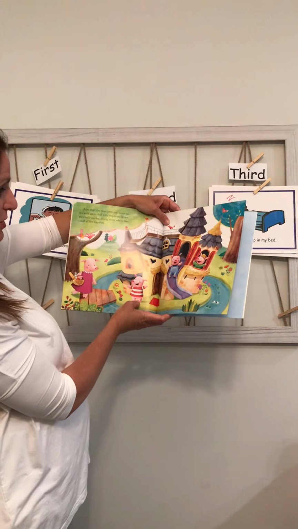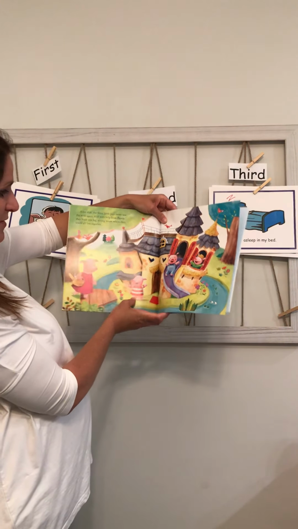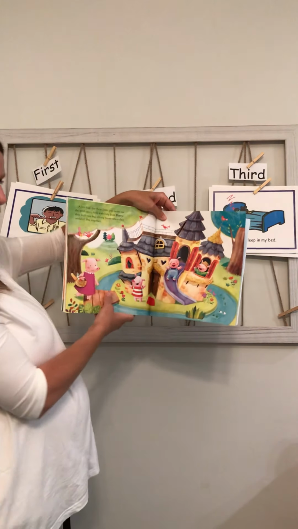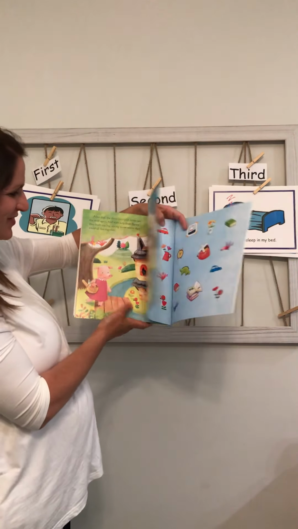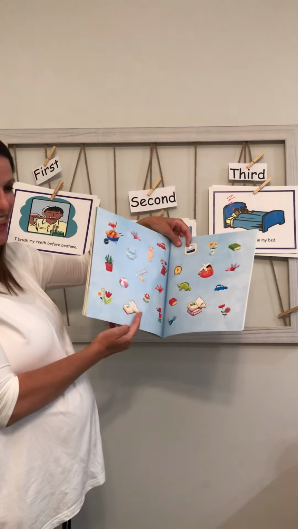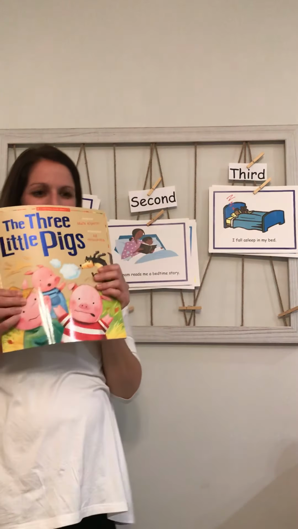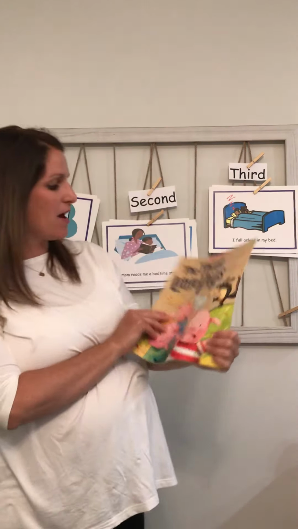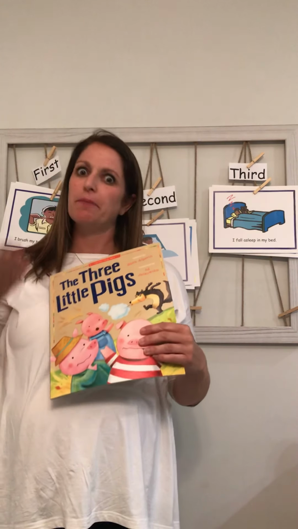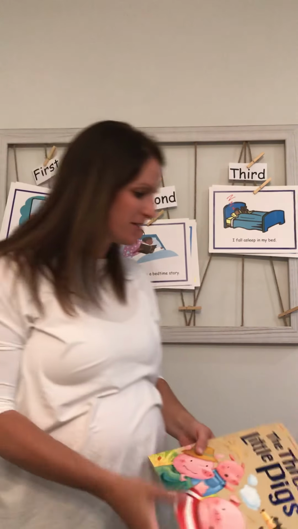That looks like a really fun house. Even got a slide coming out the window. Cool. The end. Alright, so there was my story of the three little pigs. Well, not my story, but one of my favorite stories.